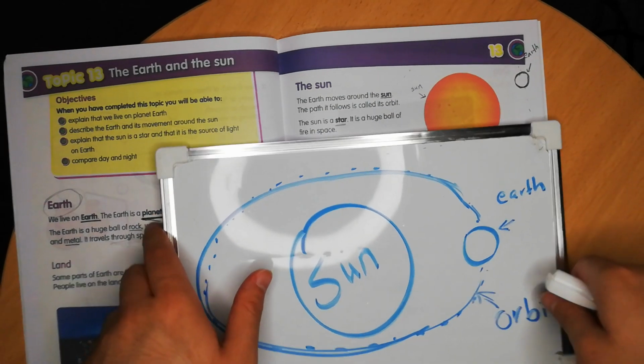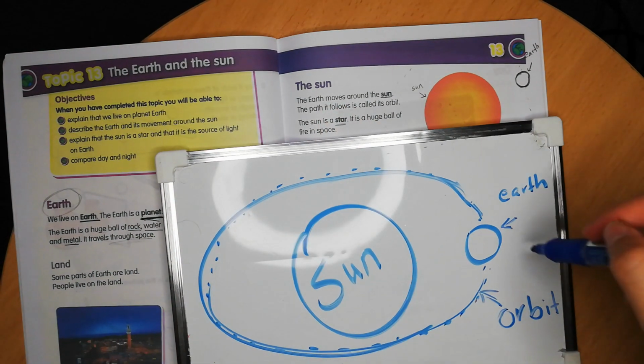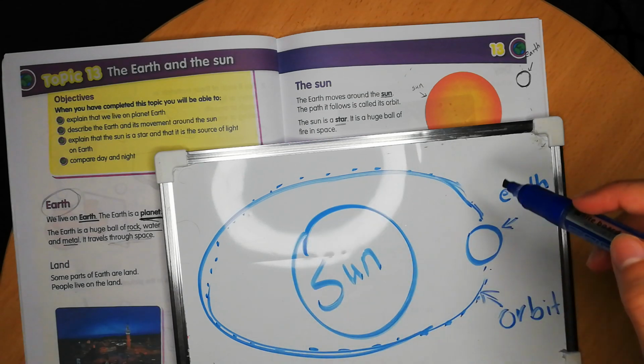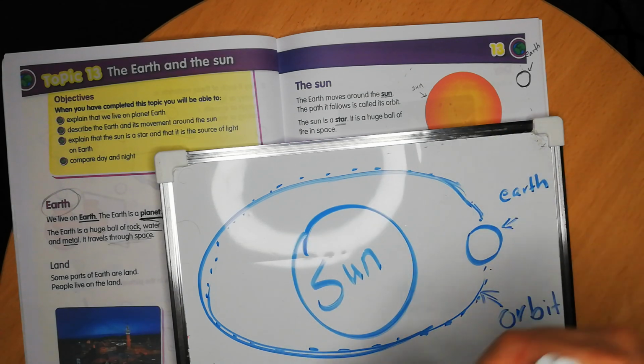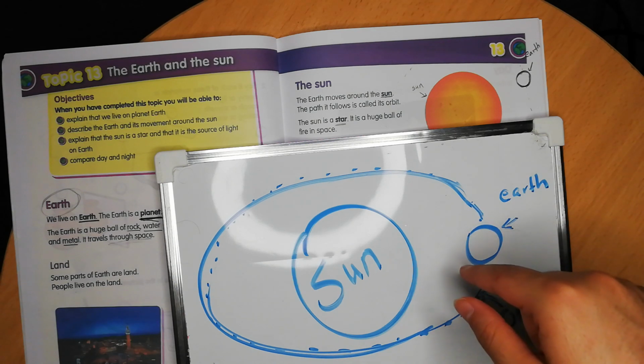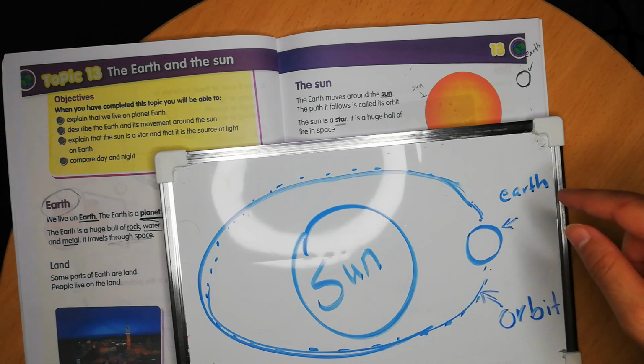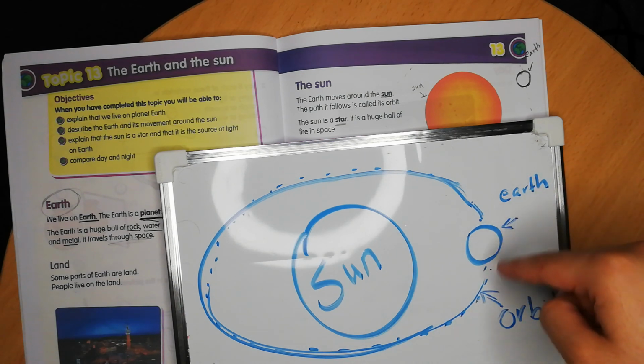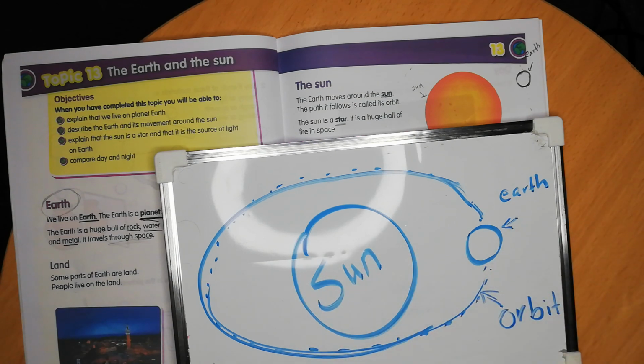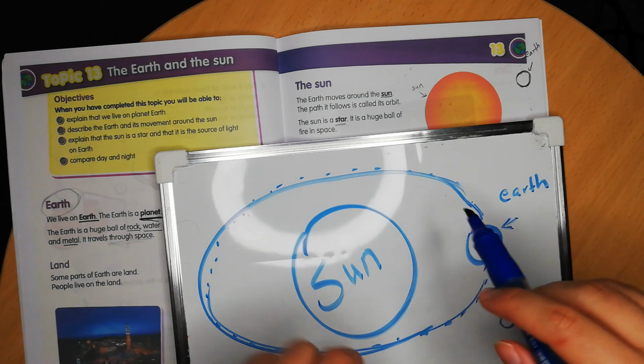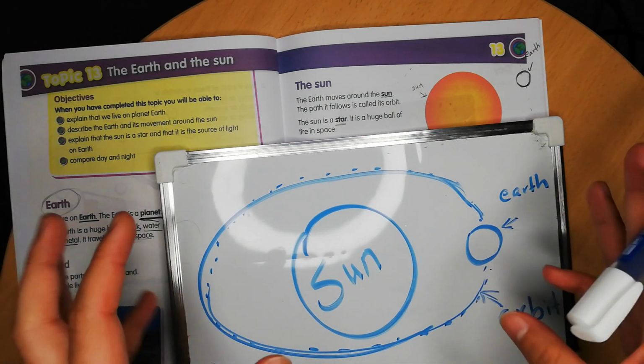Okay, so let's listen and repeat this one. The Earth moves around the sun. The Earth moves around the sun. The path it follows is called its orbit. The path it follows is called its orbit. Good. Now, the sun is a star. It's a huge ball of fire in space.